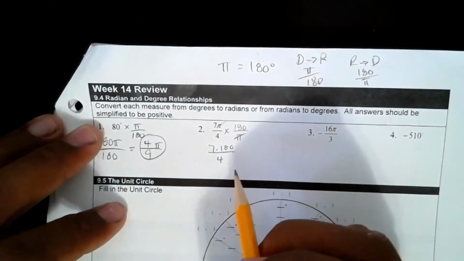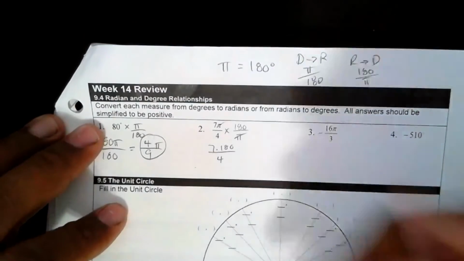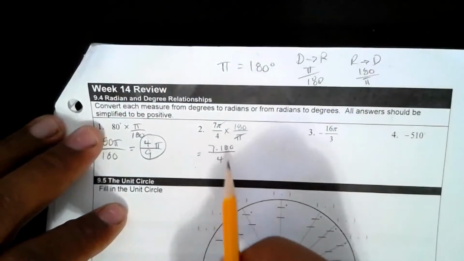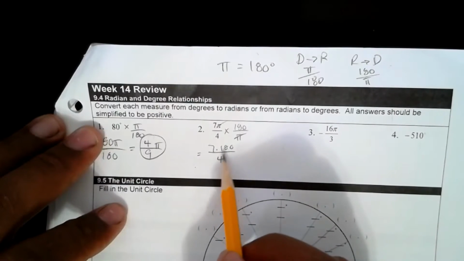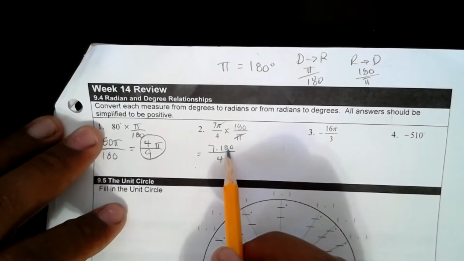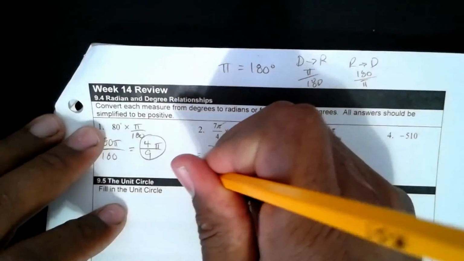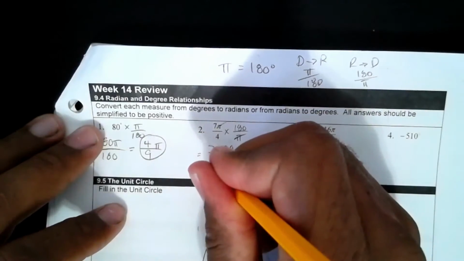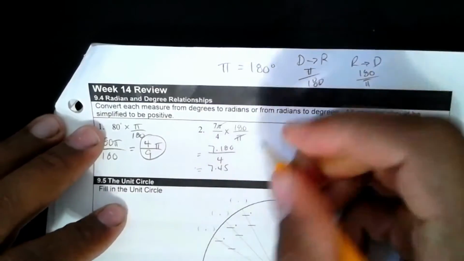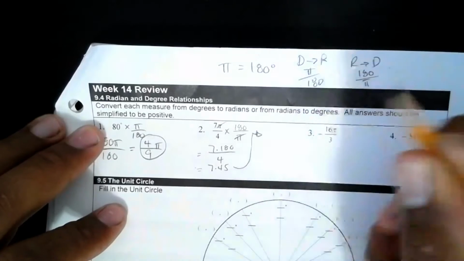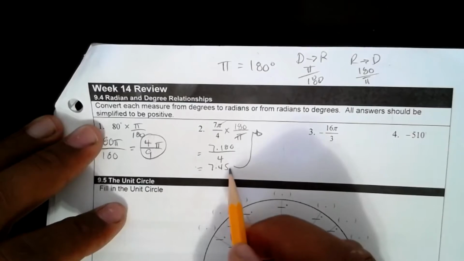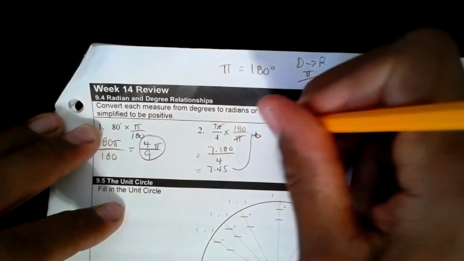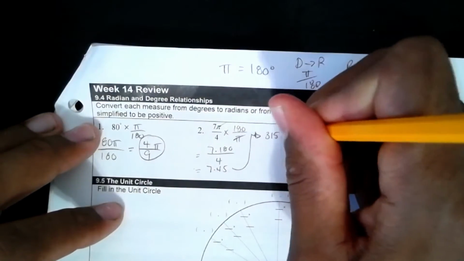All right, so now I'm going to multiply 7 times 180 and divide by 4. Now you can plug this into Desmos, or if you want to do this by hand, you can start by doing 180 divided by 4 first. If I divide that by 4, that's going to be, let's see, 25 plus 20, so that'd be 45. So 180 divided by 4 is 45. So now it becomes 7 times 45. Then 7 times 45, we can do 7 times 40, which is 280, and then 7 times 5 is 35. Add those together, we get 315 degrees.